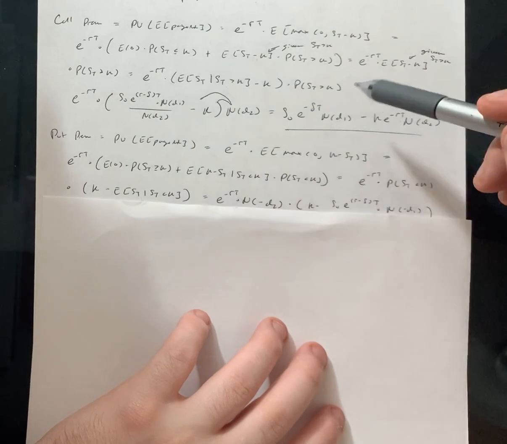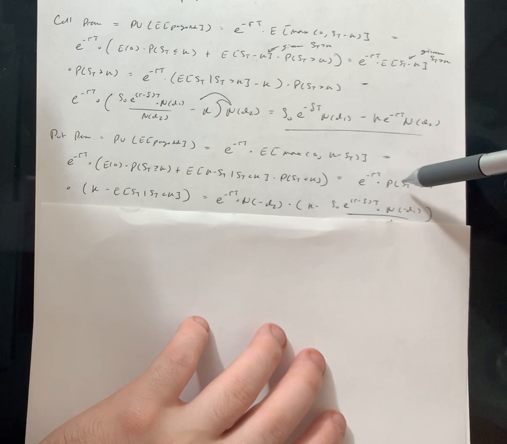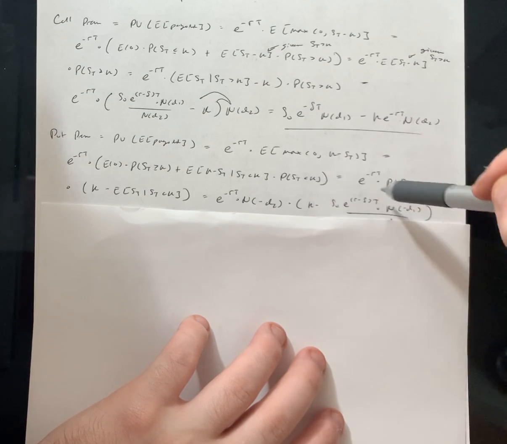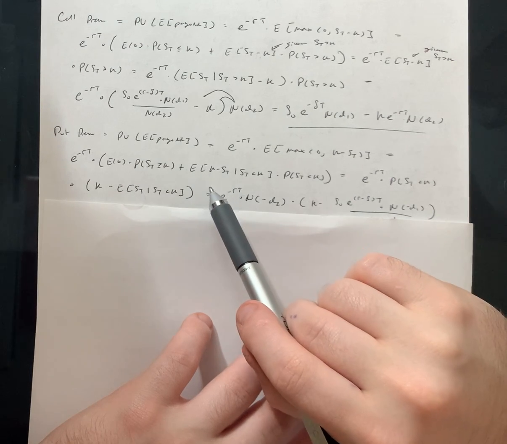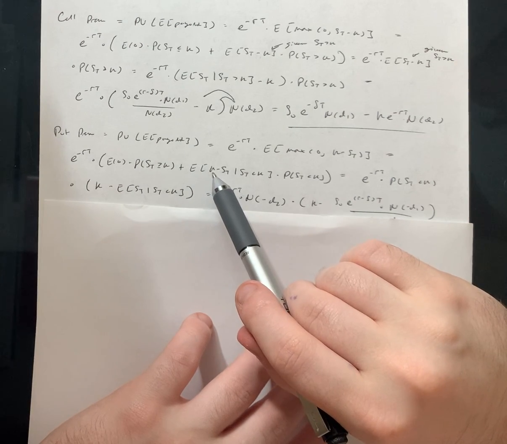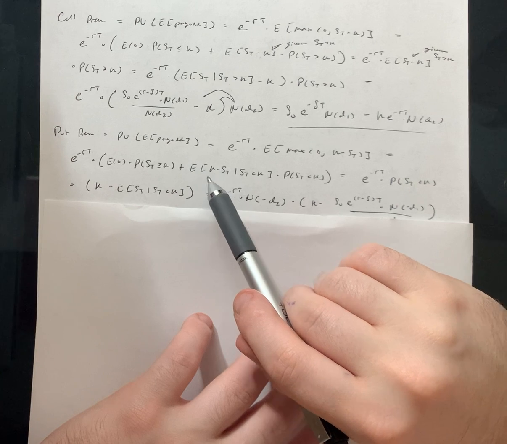Then the expected value of 0 is just 0, so this goes away, and we have e to the negative rt times the probability S_T is less than K, times K, since we can pull this K out since the expectation is linear, and since K is a constant, it stays the same no matter what.